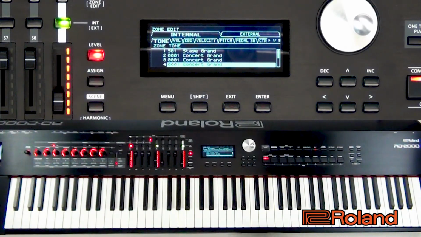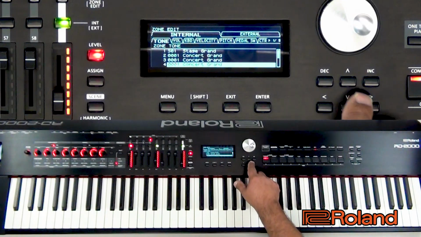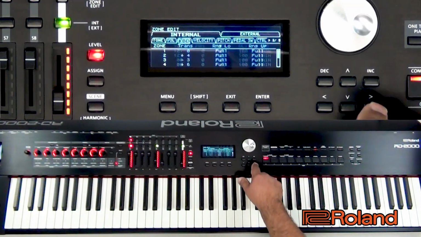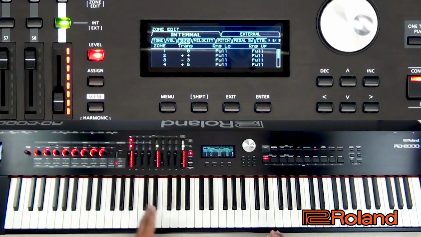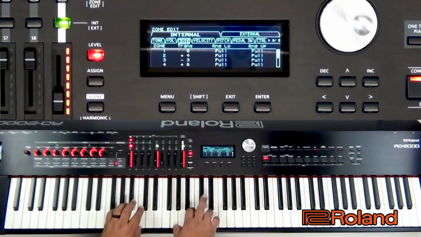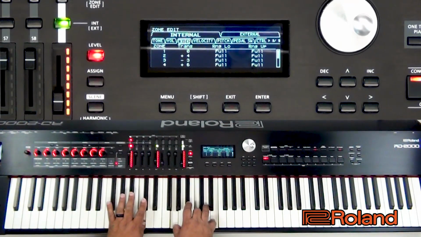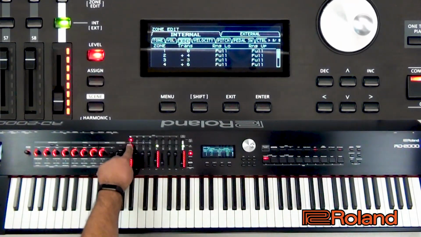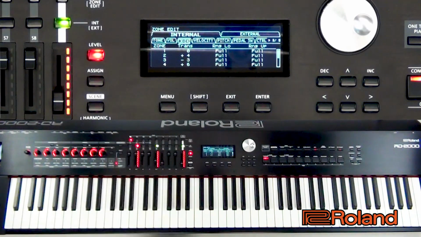Let's go ahead and go back to number 1. There it is, and now let's give it a listen. So 1, and I'll cursor back up so you can see keyboard, the transpositions. So 1 is at 0, so it's not transposed. Great. Now let's turn off zone 1, turn on zone 2.